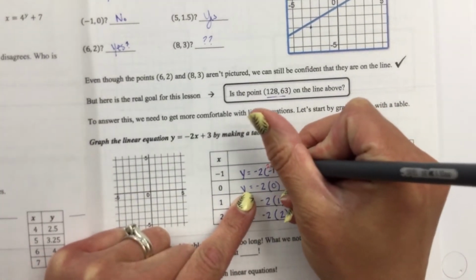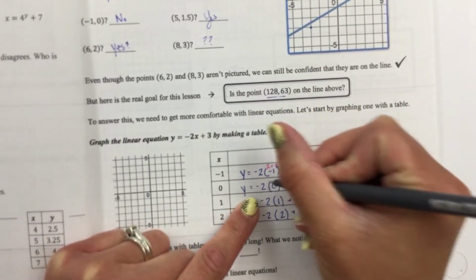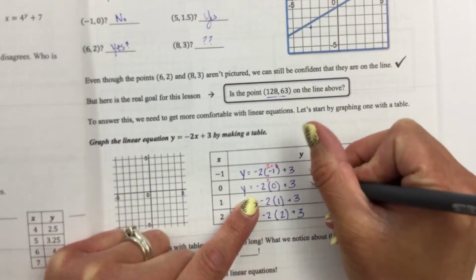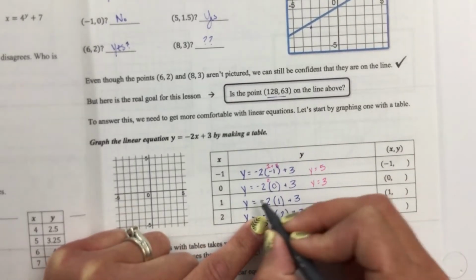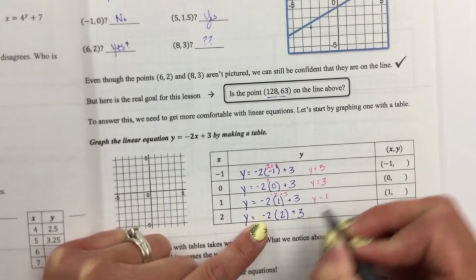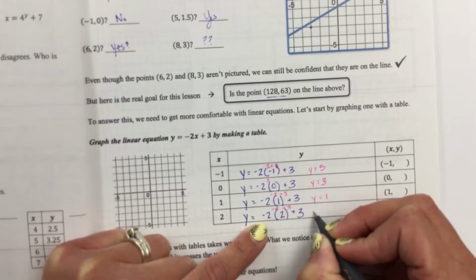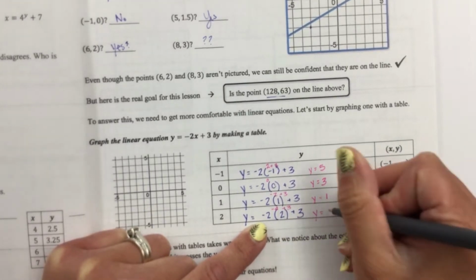So this is going to be 2 plus 3. So this is y equals 5. Anything times 0 is 0. 0 plus 3 is 3. -2 times 1 is -2 plus 3, which gives us 1. And -2 times 2 is a -4 plus 3. So that's going to give us a -1.